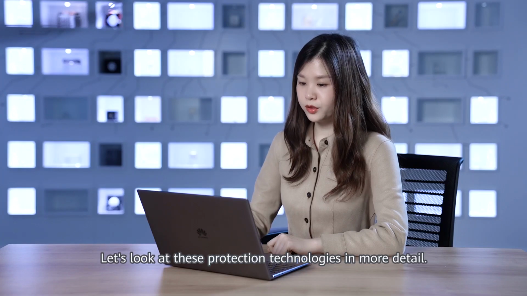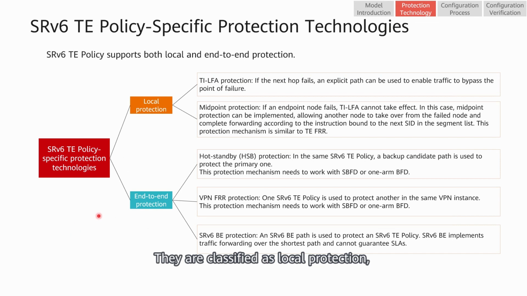Let's look at these protection technologies in more detail. They are classified as local protection, which mainly includes TI-LFA and midpoint protection, or end-to-end protection, which mainly includes hot standby, VPN FRR, and SRv6 BE protection.